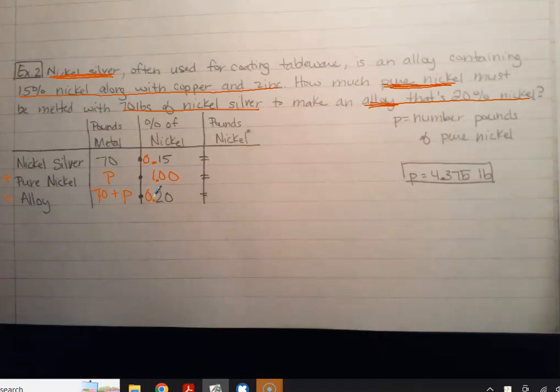But let's do this then. So 70 times 0.15 is, goodness, what? Should have 10.5. P times 1 is just P. And then we have 70 plus P times 0.20.